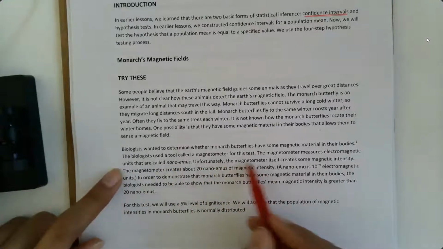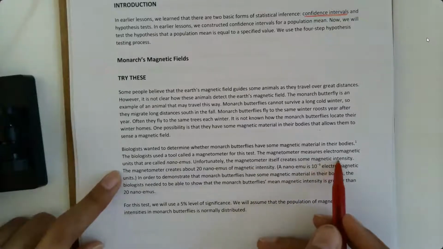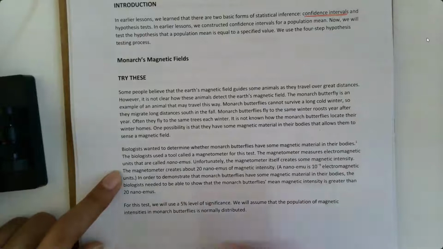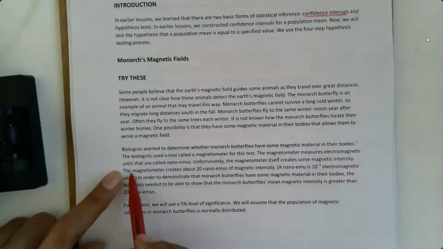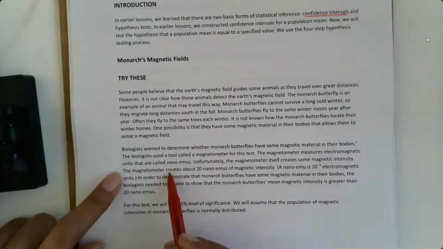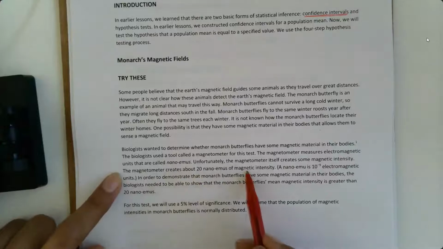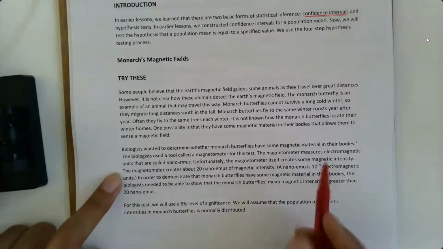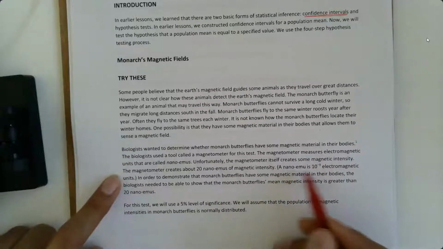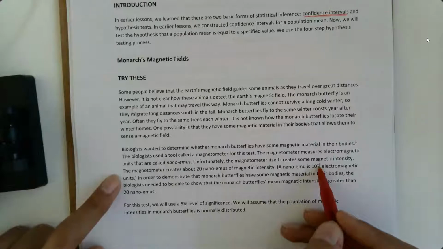Unfortunately, the magnetometer itself creates some magnetic intensity. Well, so it compromised the measurement. The magnetometer creates about 20 units of magnetic intensity. Well, each unit is 10 to power -9.